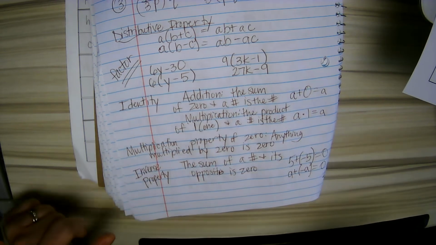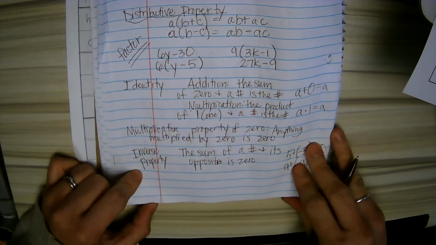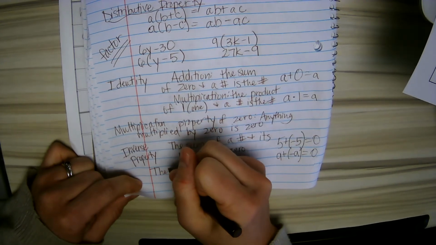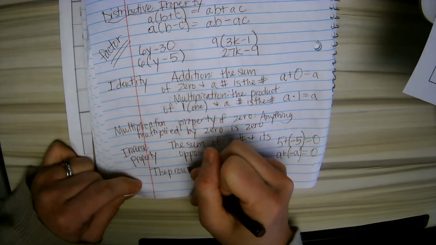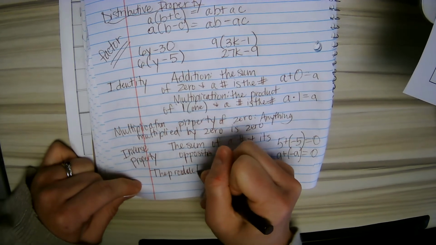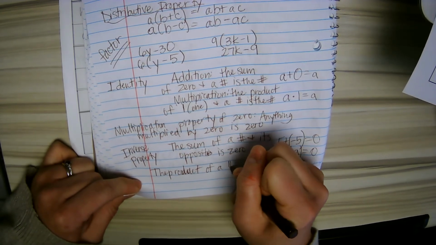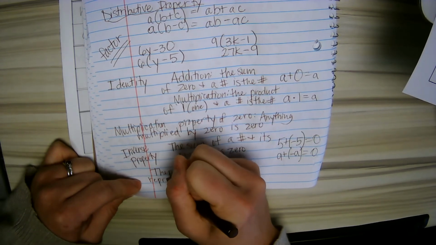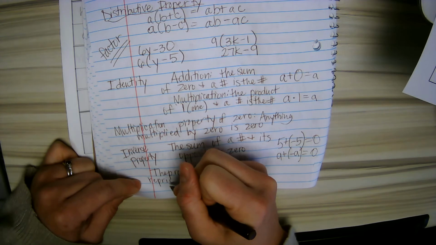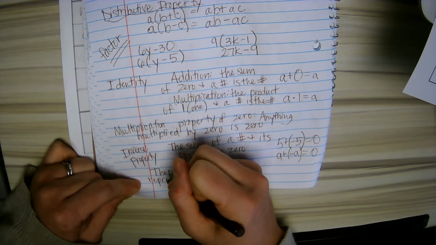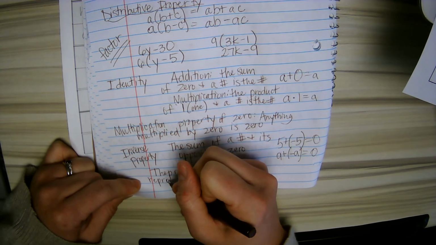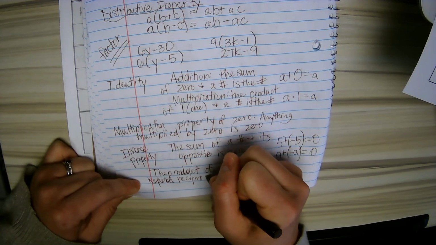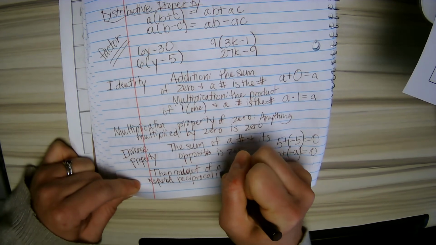Whew, losing my mind. Alright, finally, I know you guys have hung out with me long enough today. The product of a number and its reciprocal, remember when you flip it over? Reciprocal is 1.